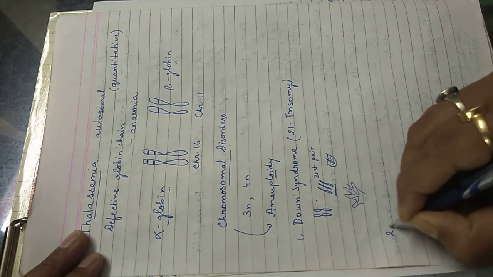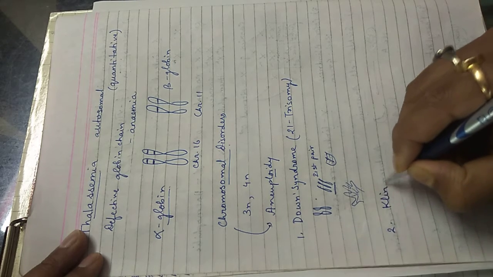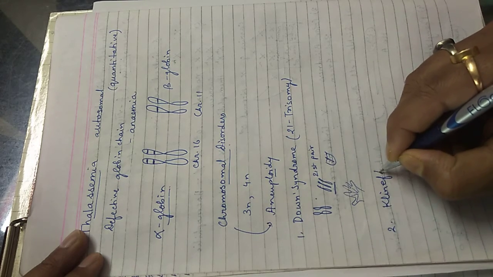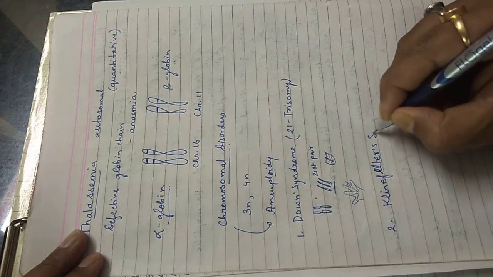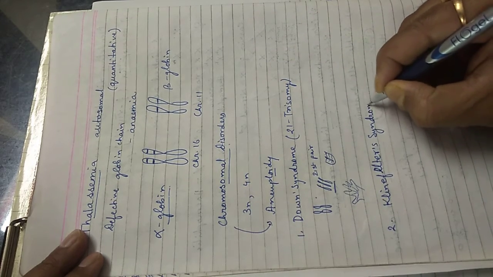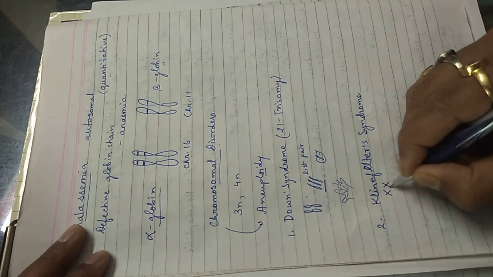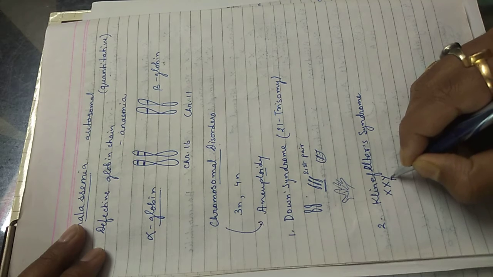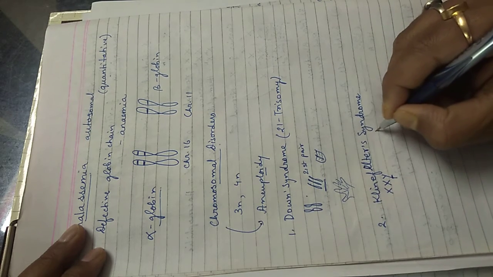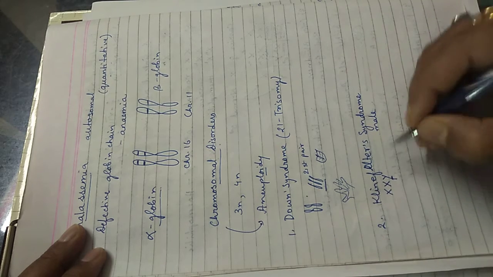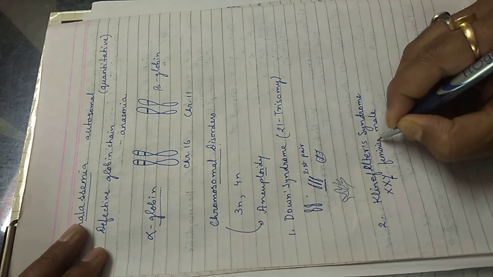The second case of chromosomal disorder is Klinefelter syndrome. What basically happens in Klinefelter syndrome? It is a disorder where the combination of sex chromosomes is XXY. Since there is a Y, the person having this disorder will be a male, but due to the presence of the extra X chromosome, it will be a feminized male.